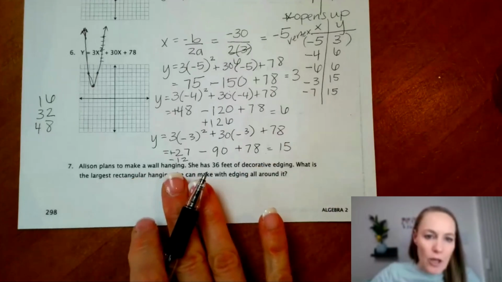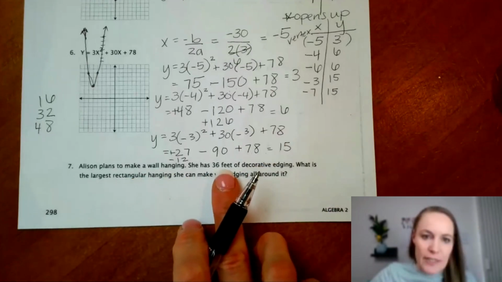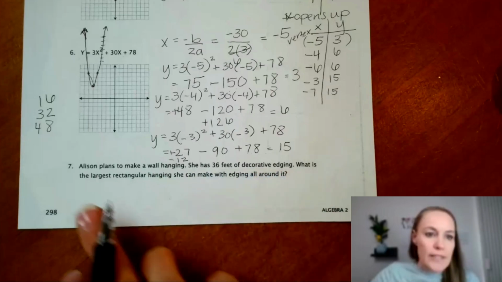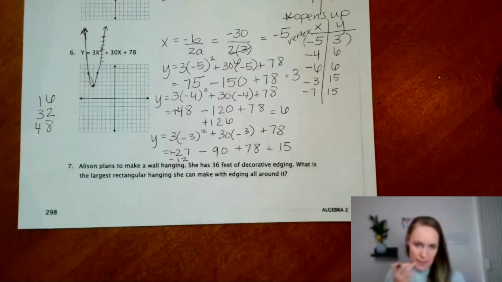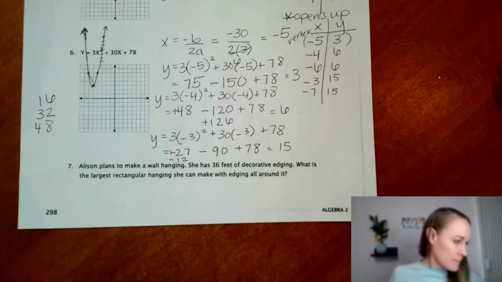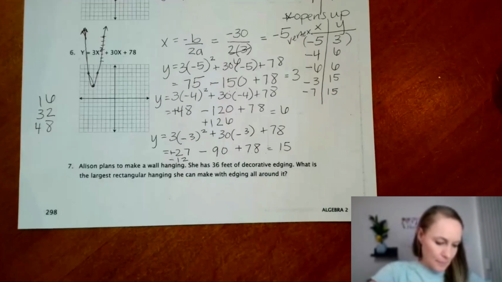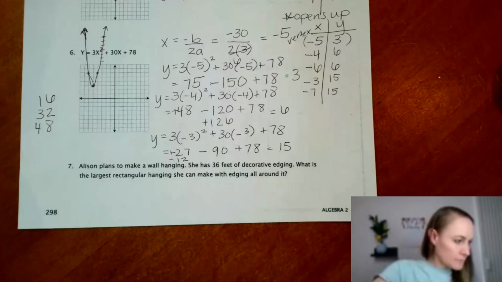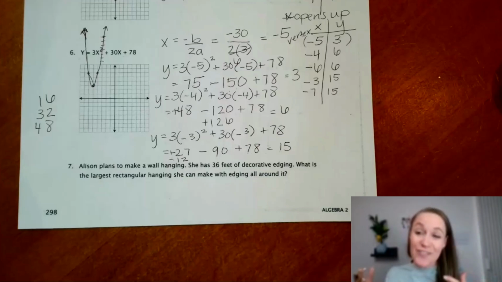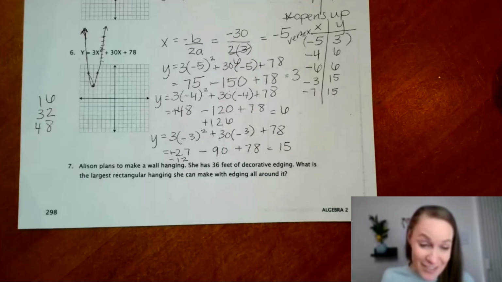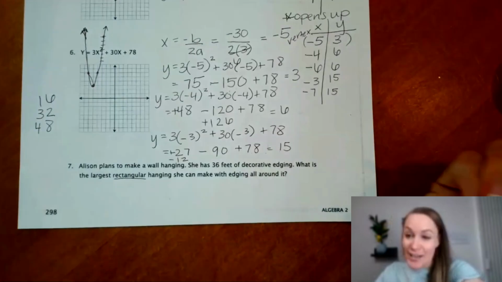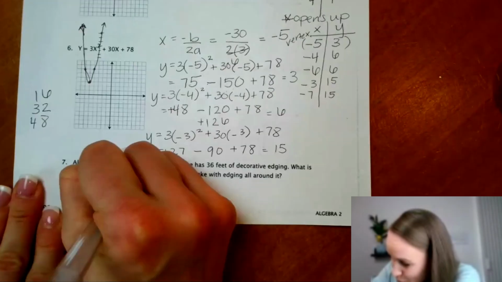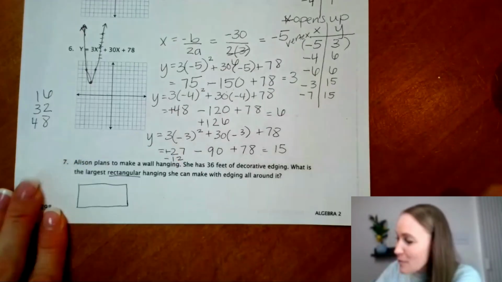Allison plans to make a wall hanging. She has 36 feet of decorative edging. What is the largest rectangular hanging she can make with edging all around it? Okay, so let's draw a picture. What kind of shape are we dealing with here? And I see in here the clue is a rectangular shape. So I'm just going to go ahead and draw a rectangle and figure out what we're doing.